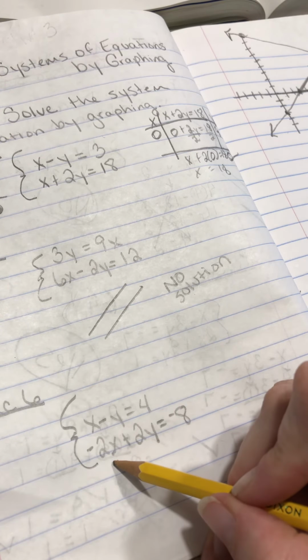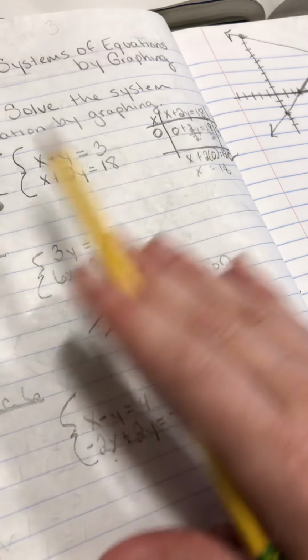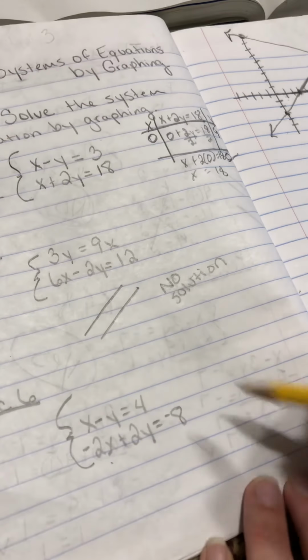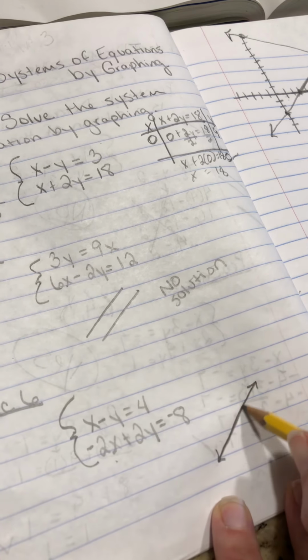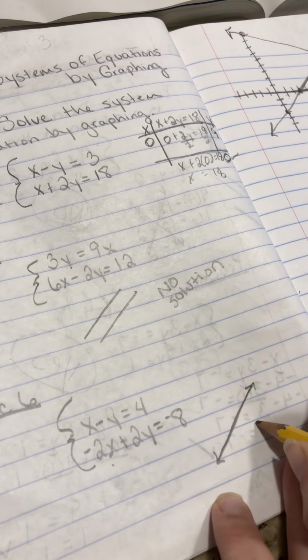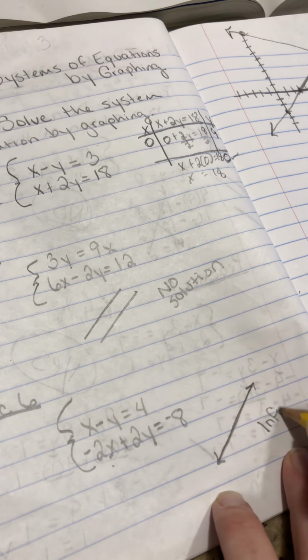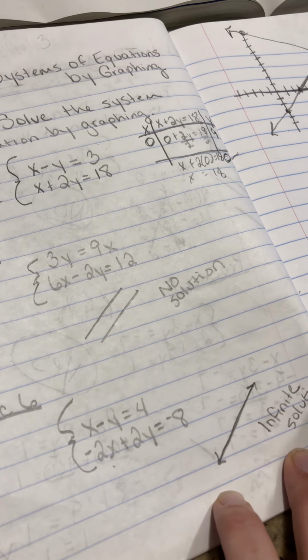And then practice 6, when you go and graph this one, you plot whatever points you want, you're going to find out that they are the exact same line. So both of them will go through that. It will be the exact same line. So this, therefore, is going to have infinite solutions because they're the exact same line.